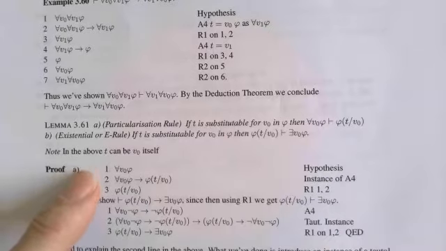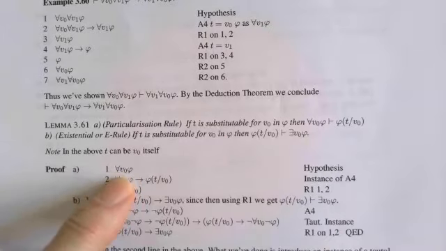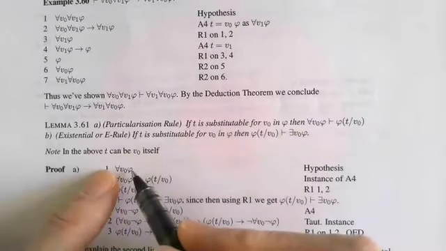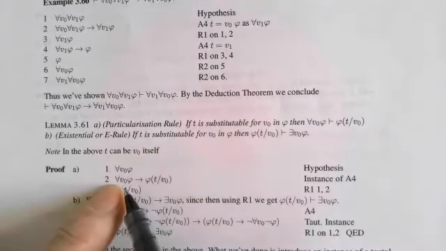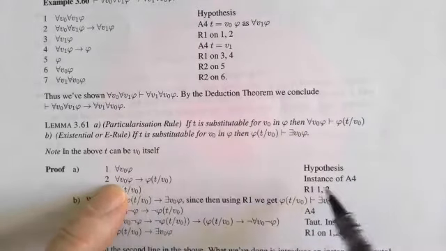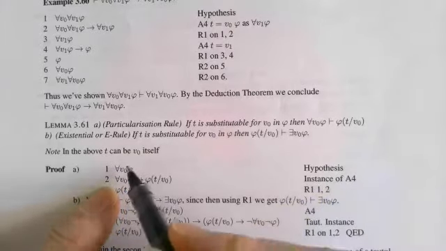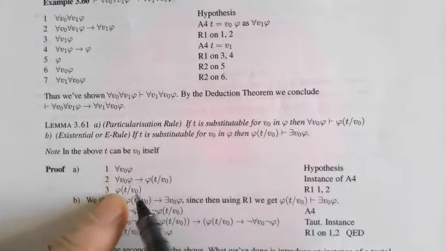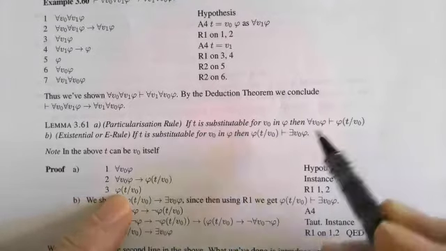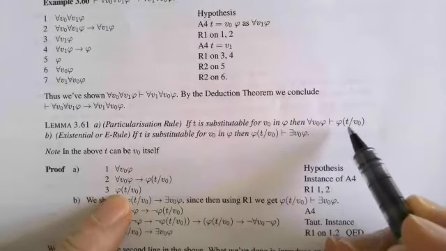And here is its proof. I take this as a hypothesis. I then see that this actually is an instance of axiom A4. In fact, this is exactly what I want. So I apply modus ponens to these two, and I deduce this. So I've got this here.